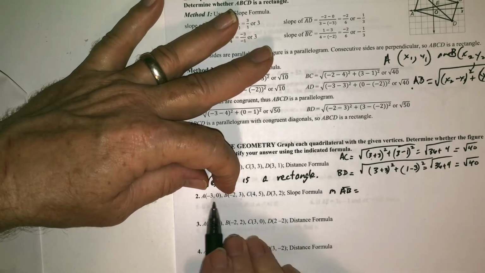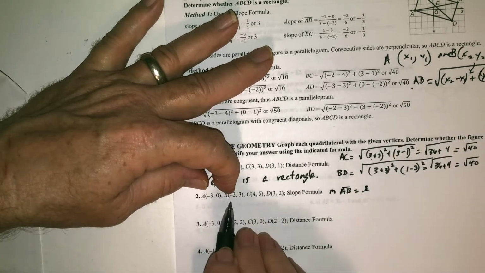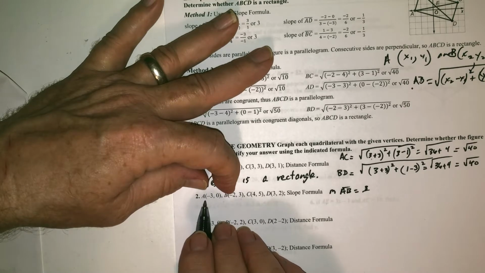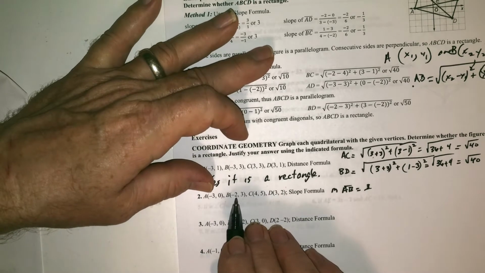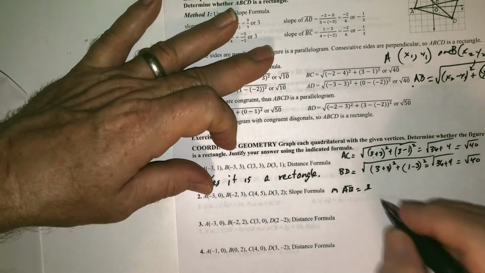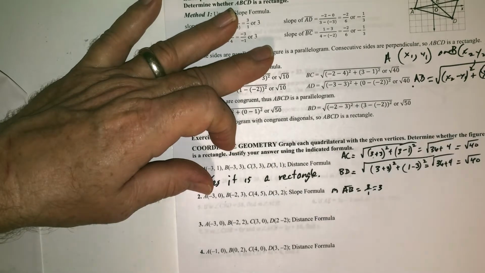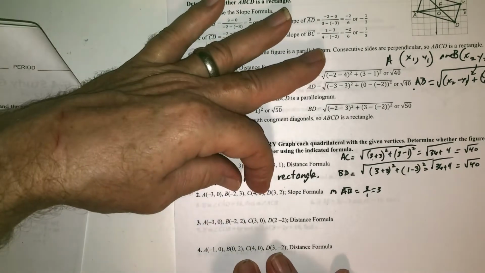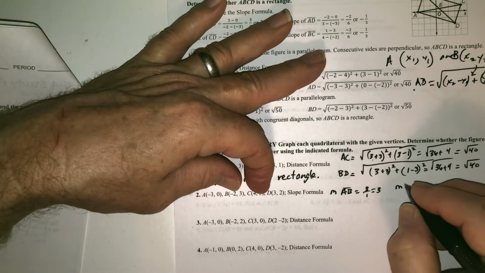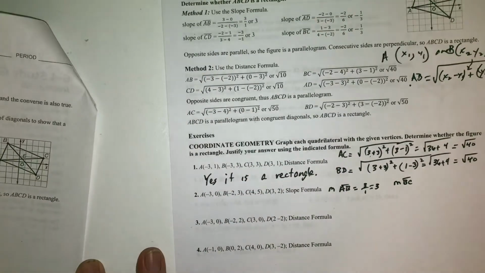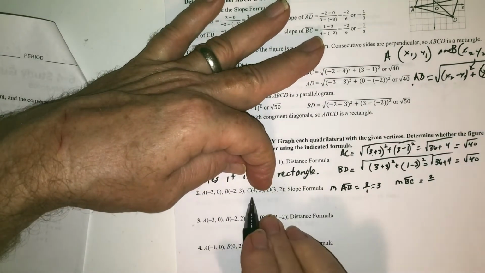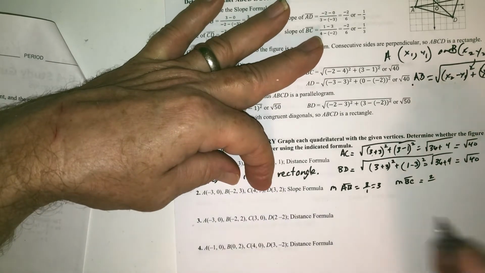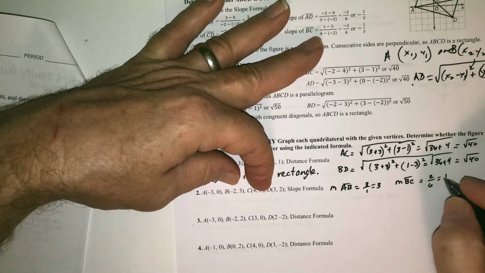All right, 3 minus 0 is 3. And negative 2 minus negative 3, the difference in the x-coordinates, that minus that would be 1. All right, so that slope would be positive 3. All right, let's find the slope of line segment BC. The slope of line segment BC would be equal to 5 minus 3, which is 2, and 4 minus negative 2 would be 4 plus 2, which is 6, and that would reduce to 1/3.